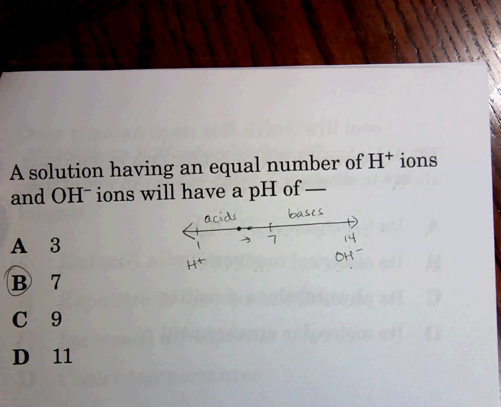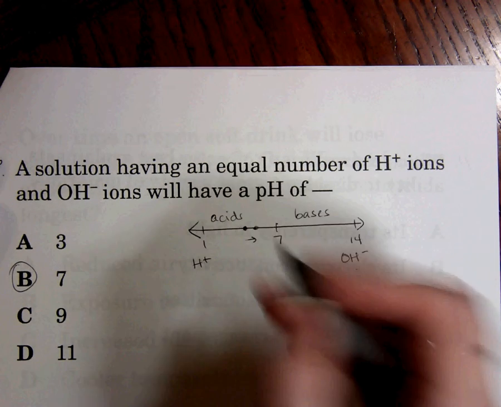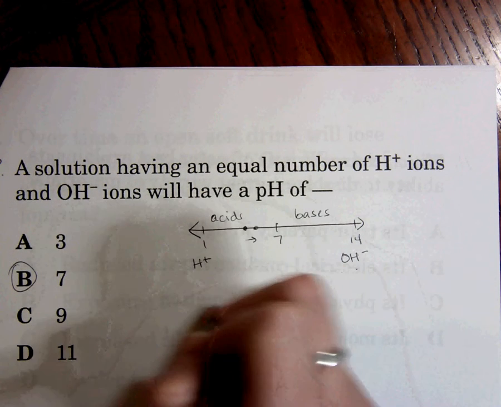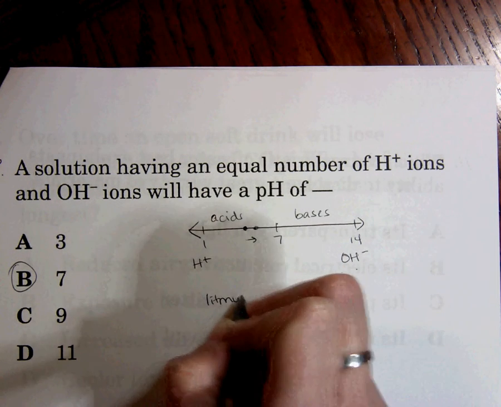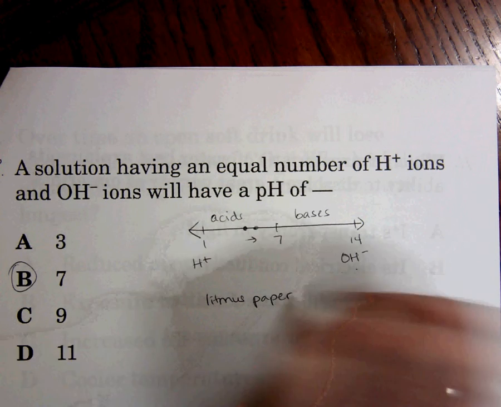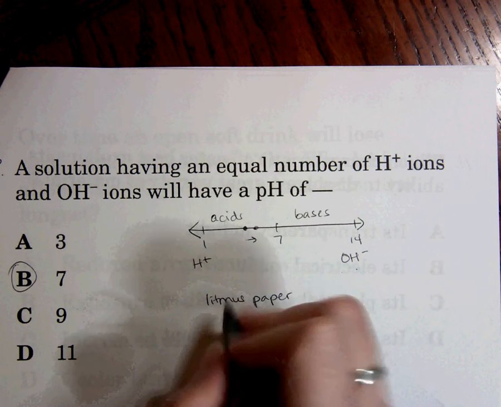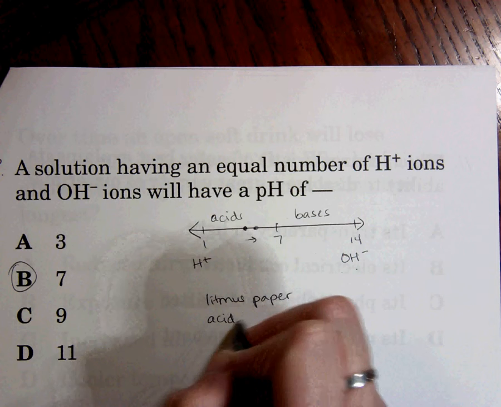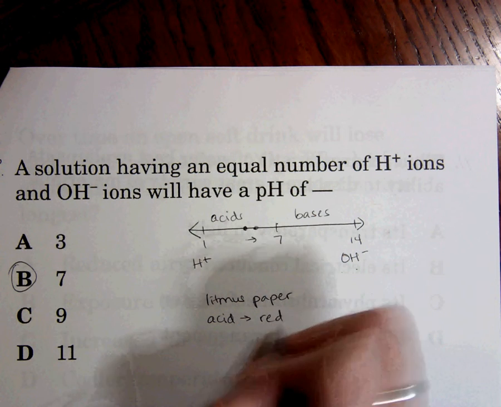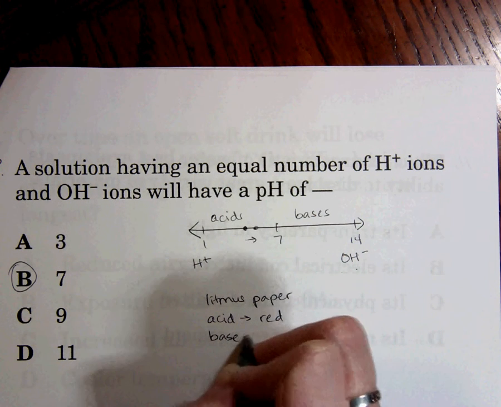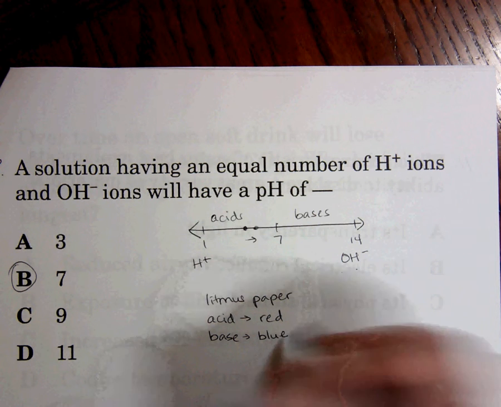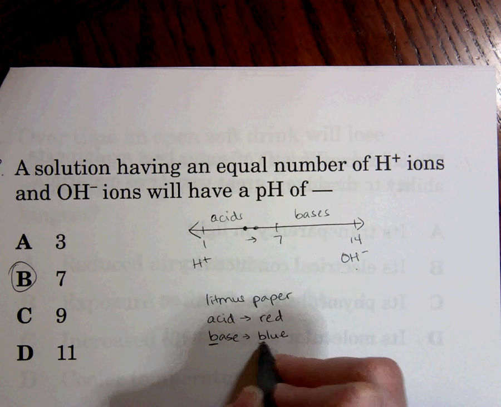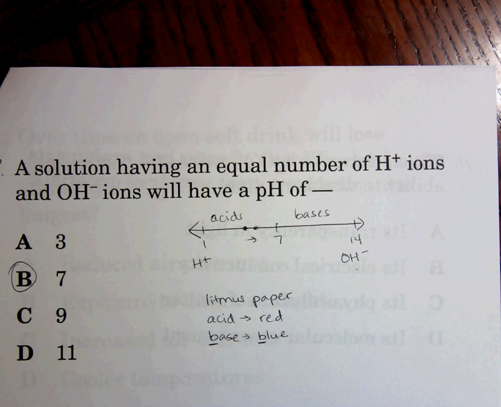Make sure that you also know for acids and bases that if you use litmus paper as an indicator to tell if something is an acid or a base, an acid will turn the litmus paper red and a base will turn the litmus paper blue. It's easy to remember: blue, base, B, B. Okay? Acids turn litmus paper red, bases turn it blue.